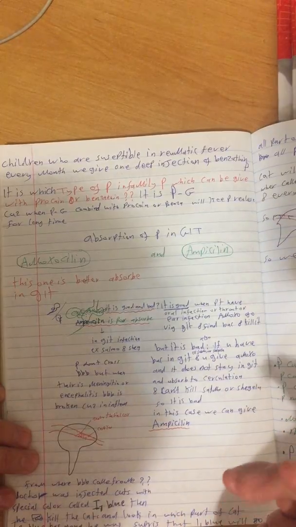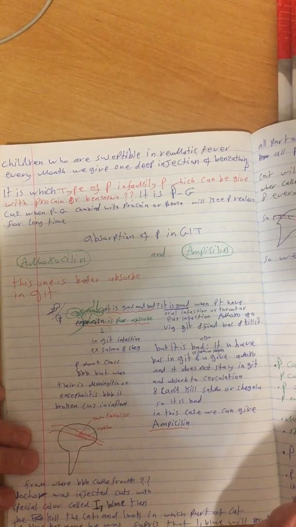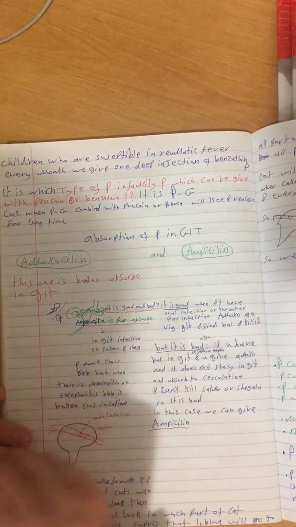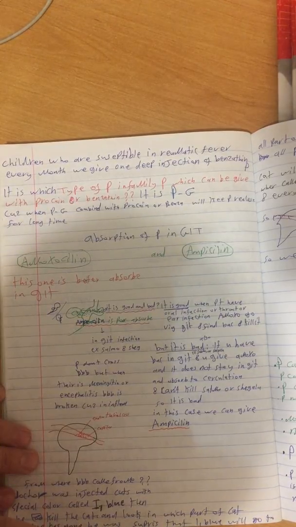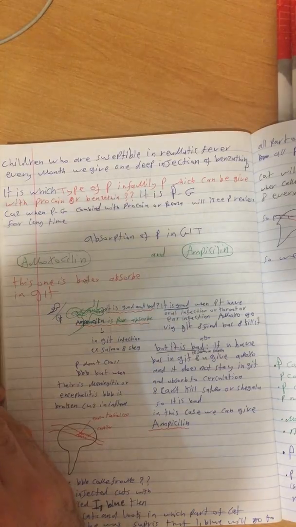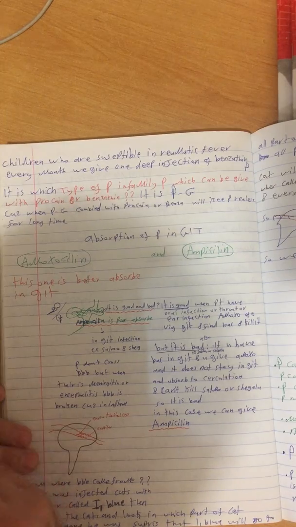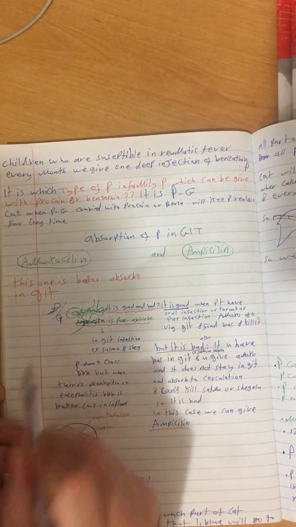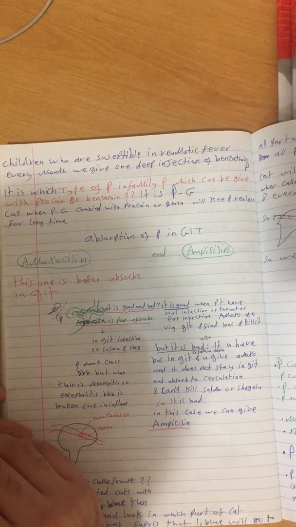Amoxicillin can go through the GIT and find the bacteria and kill it. But in another way it's bad. Why is it bad? If you have bacteria in the GIT, for example Salmonella or Shigella, and you give amoxicillin, it does not stay in the GIT; it will be absorbed very fast into the blood circulation and it won't kill Salmonella and Shigella.